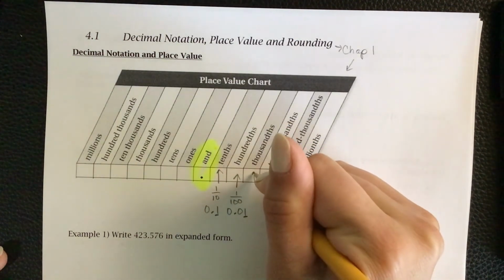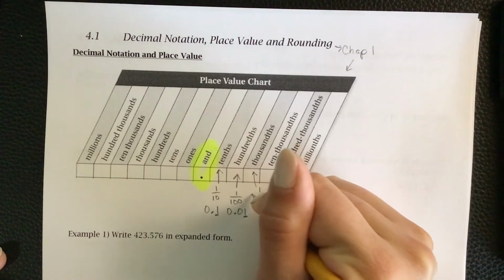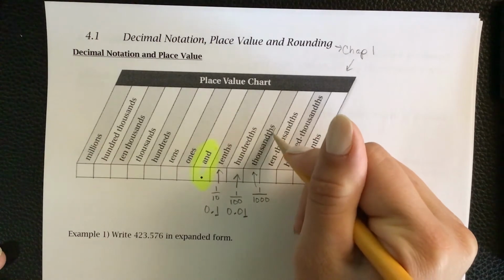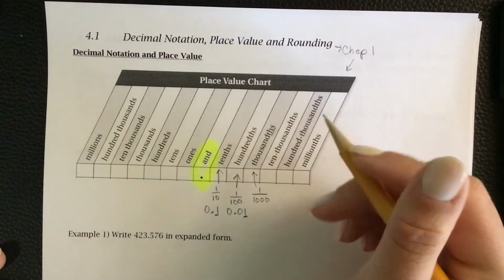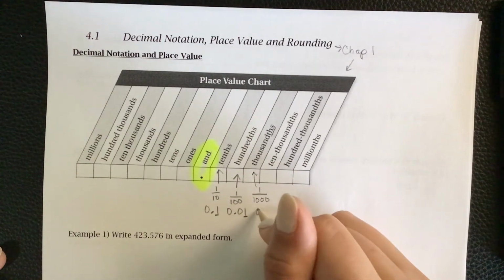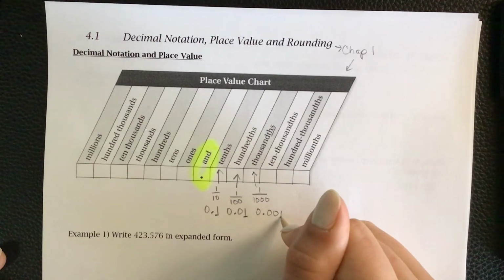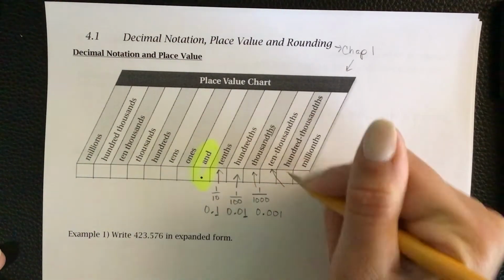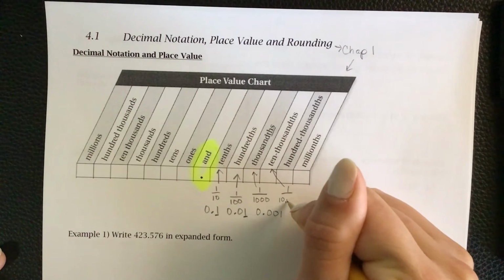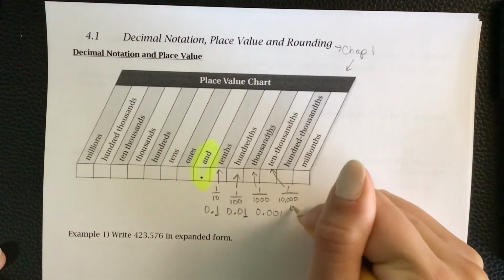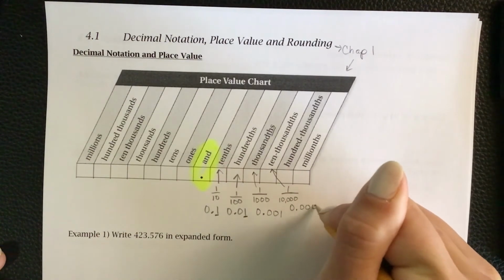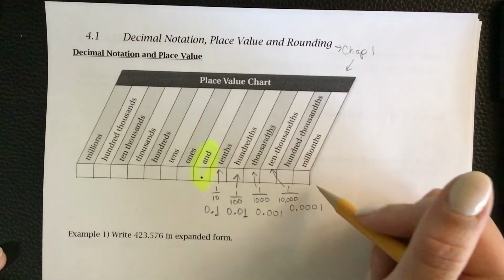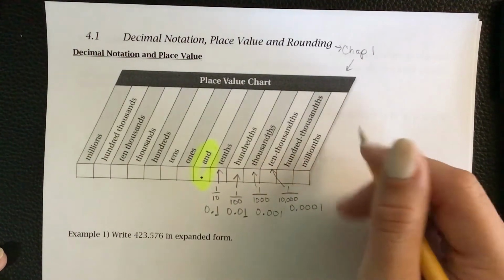Going on, we have the thousandths place, 1 over 1,000. Notice that it has that THS on the end to represent it's a decimal. So we have 0.001. 10,000ths would be 1 over 10,000, or 0.0001. And it goes on the same pattern for the 100,000ths, the millionths, etc.